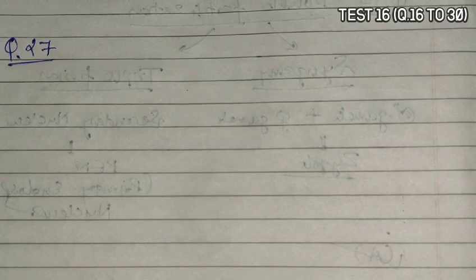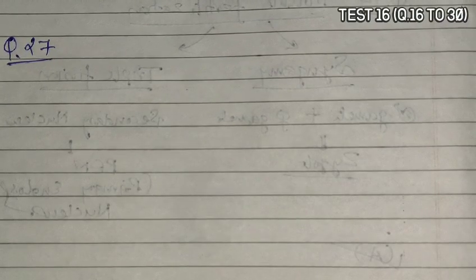Question 27 asks the generally number of integuments in the ovule of an angiosperm and gymnosperm.